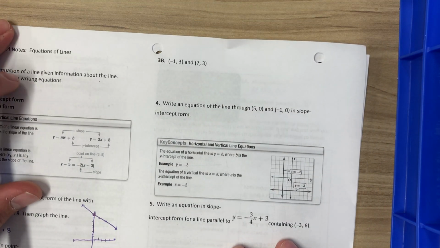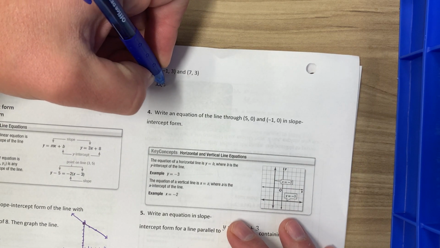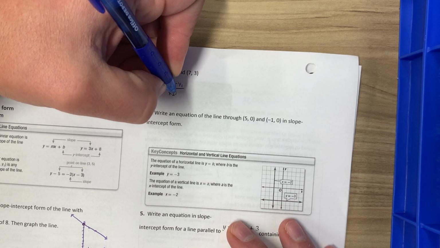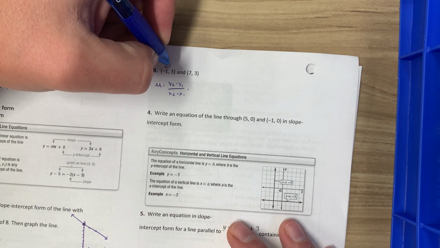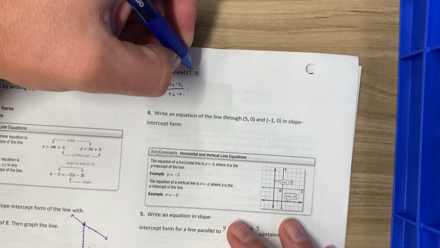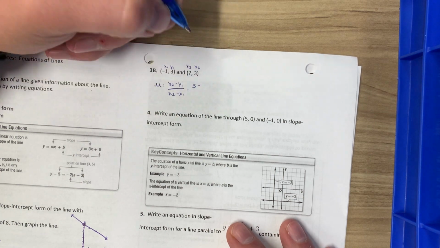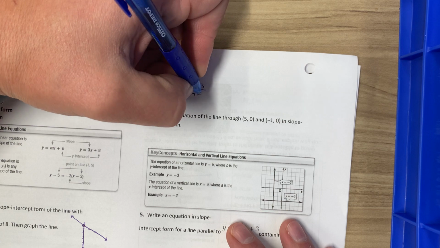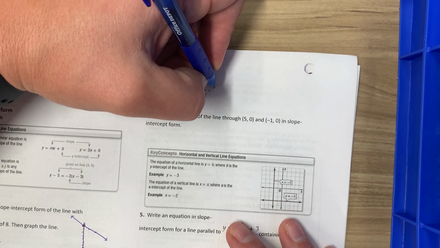All right, 3b, we're doing the same thing. So I've got to find the slope first. So m is going to be y2 minus y1 over x2 minus x1. I've got my x1, my y1, my x2, my y2. So then I have 3 minus 3 over 7 minus negative 1. 3 minus 3 is 0, so that's going to be a 0 slope.